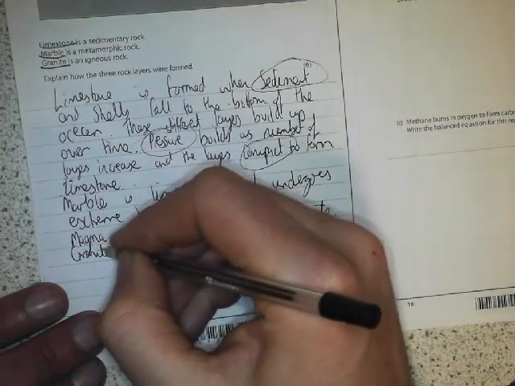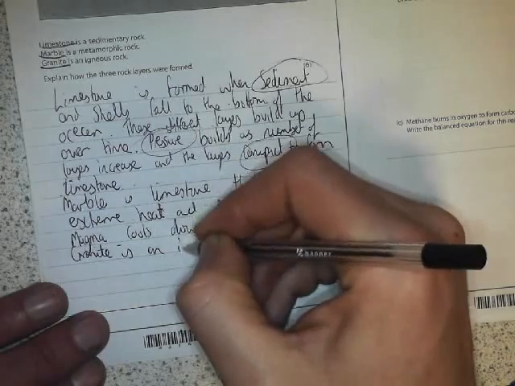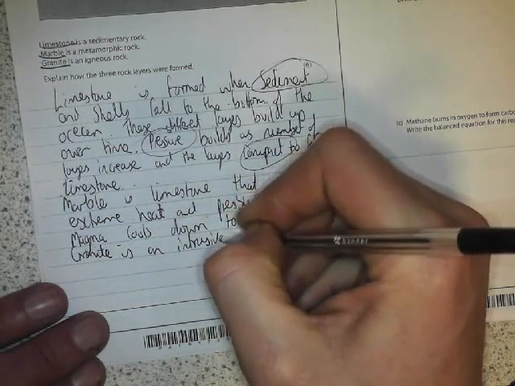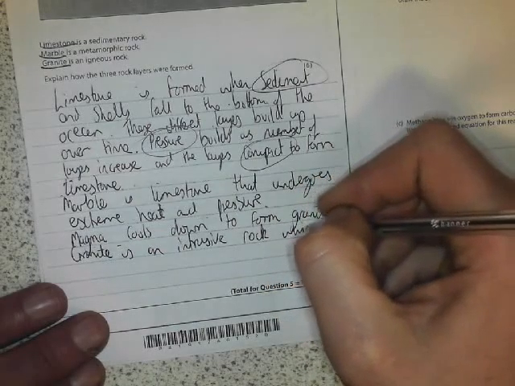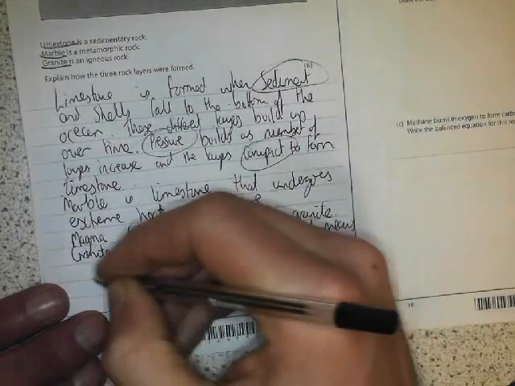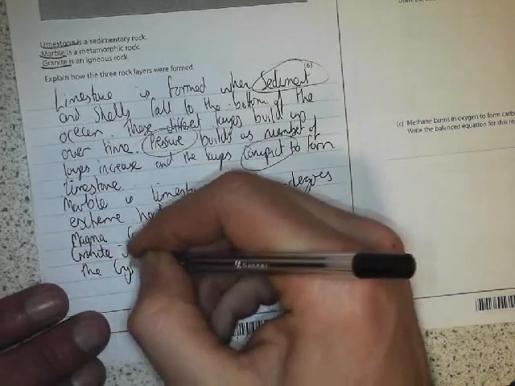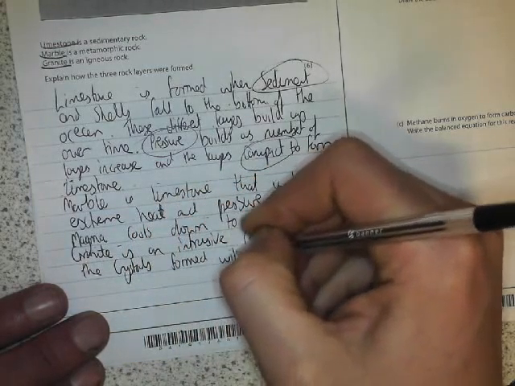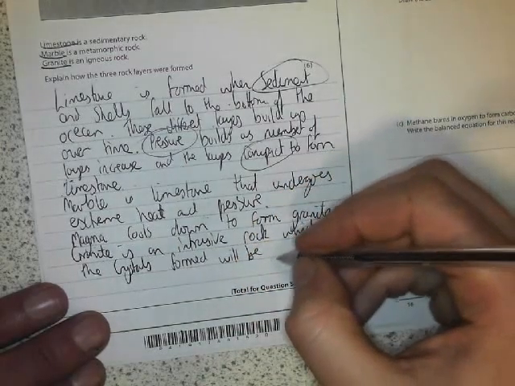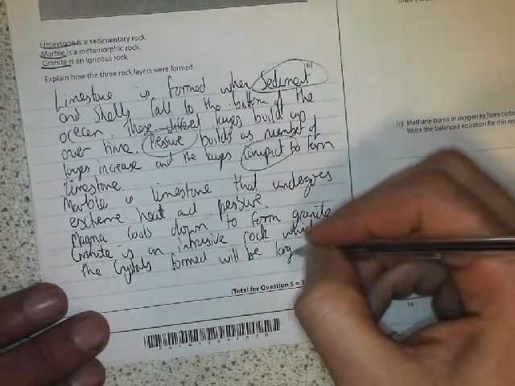Granite is an intrusive rock, which means the crystals formed will be large.